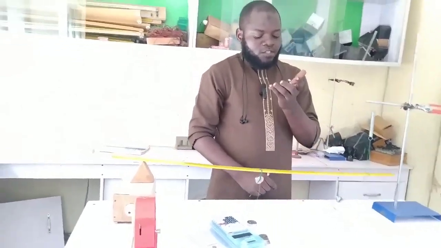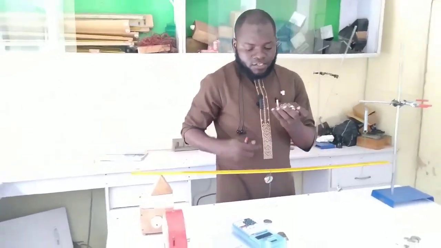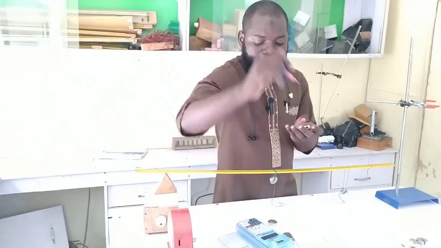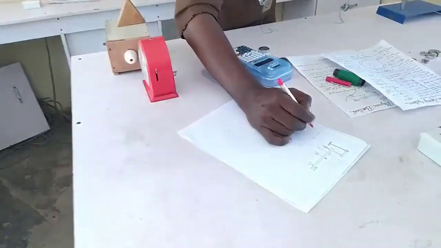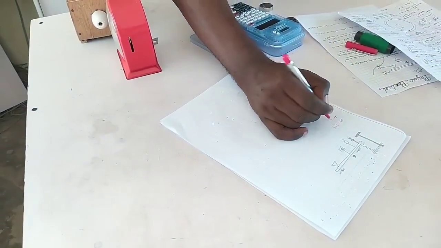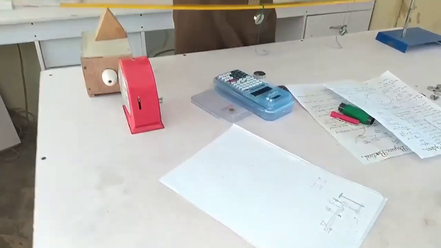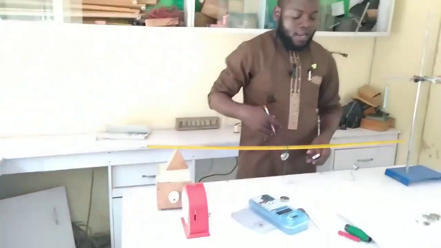Alright, so I'm stopping at 20 and I have my result to be 24.5. I have my time to be 24.5. So just write that down, and let's move on with the experiment.